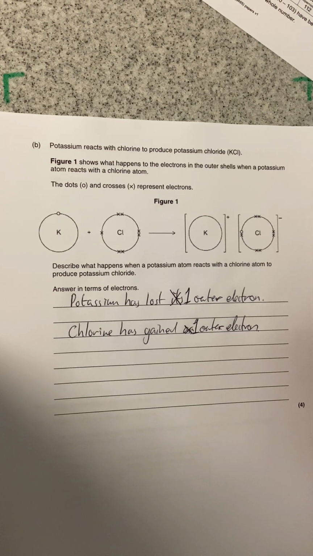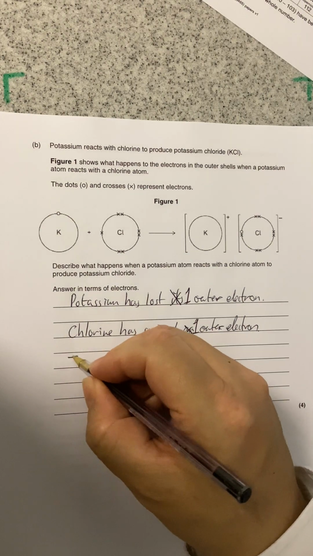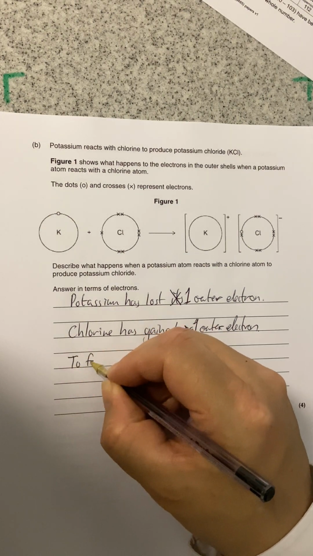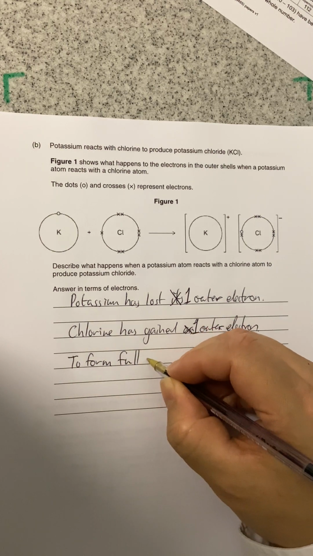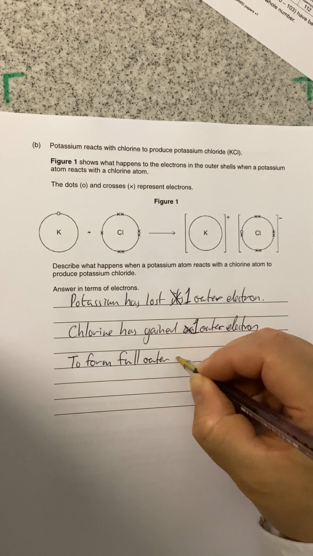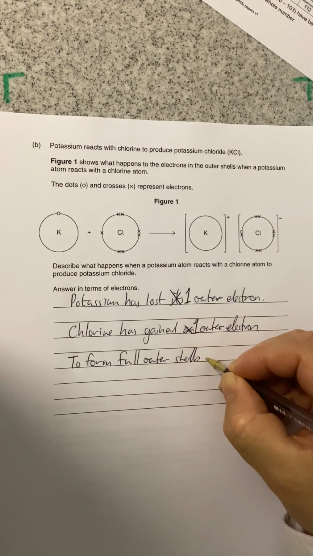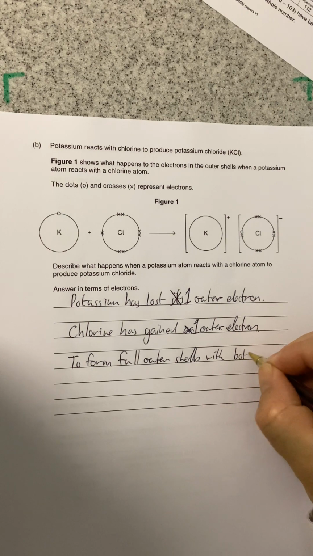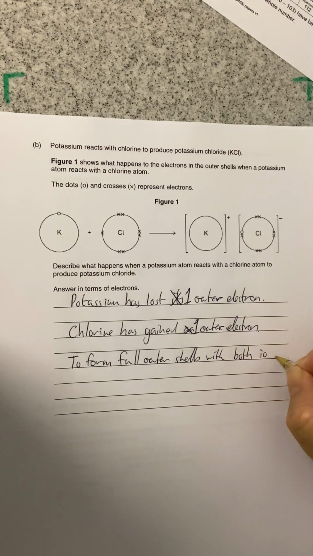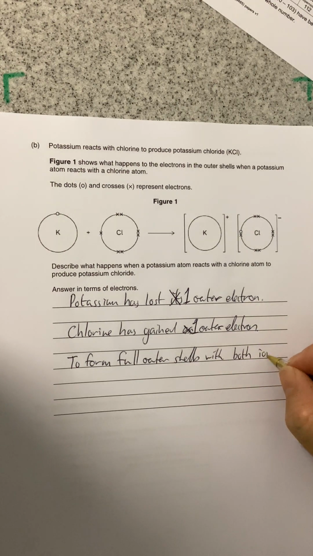So to think about the 4th mark, what else do you want? It wants the idea that it forms full outer shells with both ions. It's not asking about how they're attracted or anything like that, but that's the basic idea.